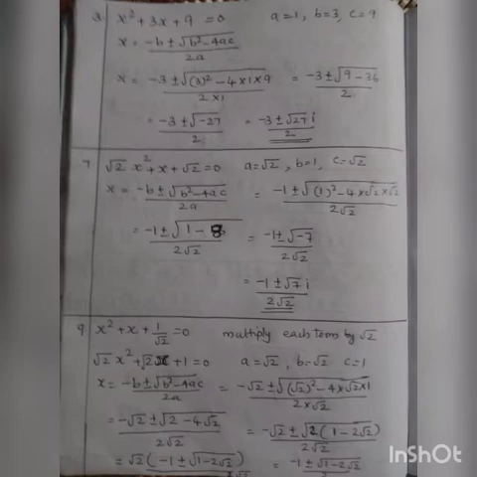Okay, let me move to the next question, question number 7. What is the question given? Root 2 x square plus x plus root 2 is equal to 0. Here what is a? Yes, root 2. And what is b? 1. And what is c? The constant, root 2. Now let me move to the formula. What is the quadratic formula? Minus b plus or minus root of b square minus 4ac divided by 2a.